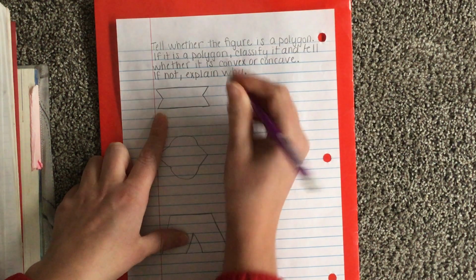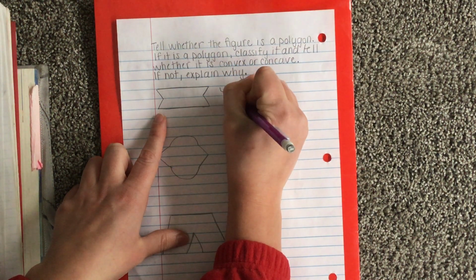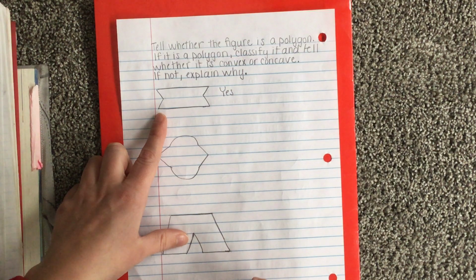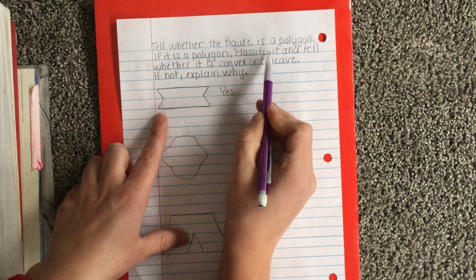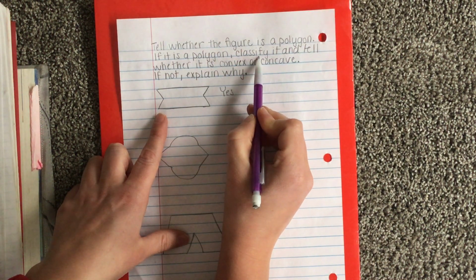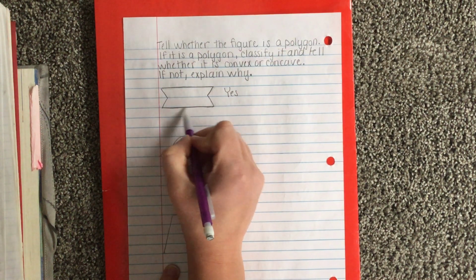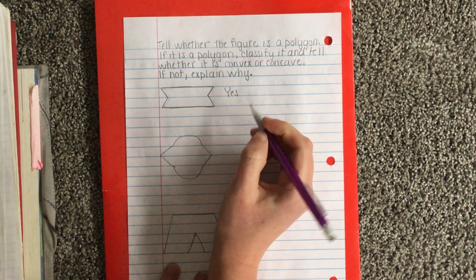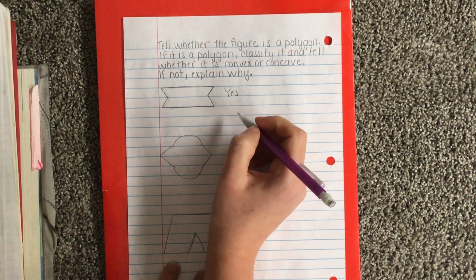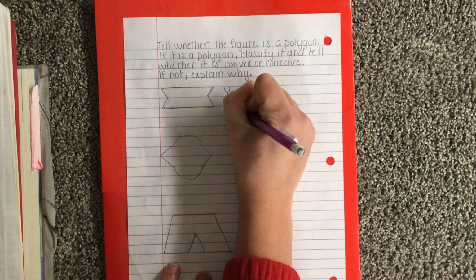This has all the qualities of being a polygon. So I'd say yes, polygon. If it is a polygon, classify it. Classify it means what's the name of it? So let's count how many sides. This has 1, 2, 3, 4, 5, 6. A 6-sided polygon is called a hexagon.